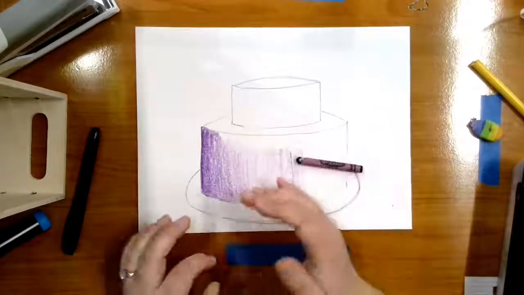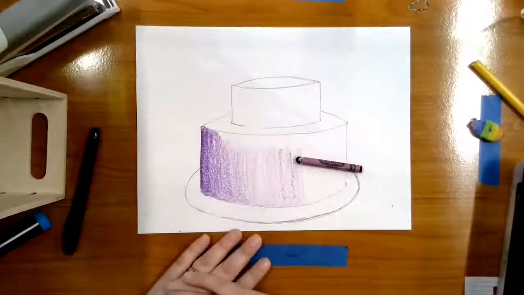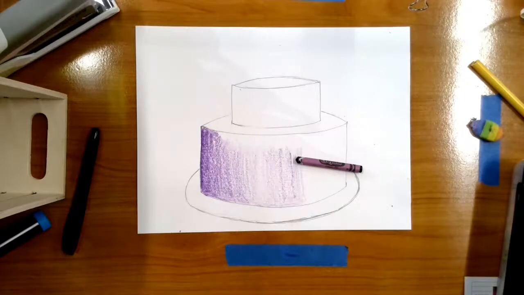Again, I'm going to post lots of pictures and examples, but I hope you guys have fun designing some cakes.